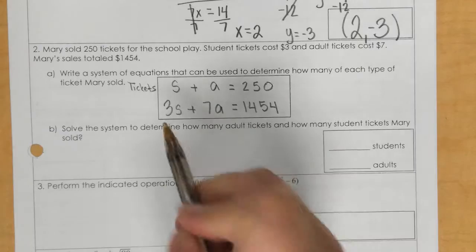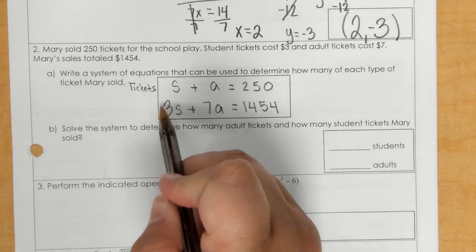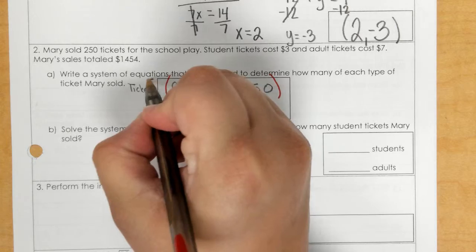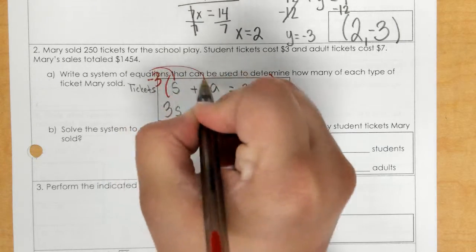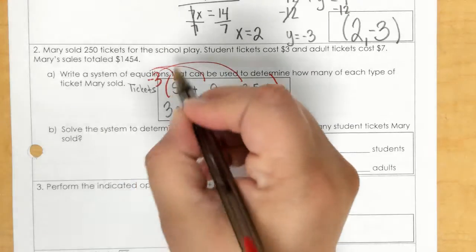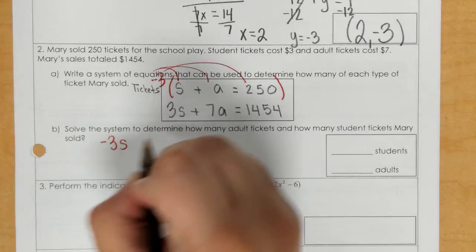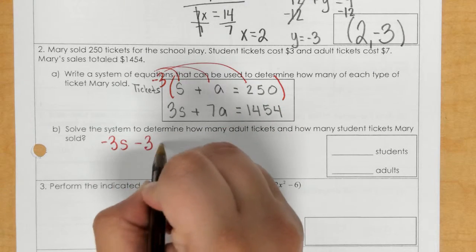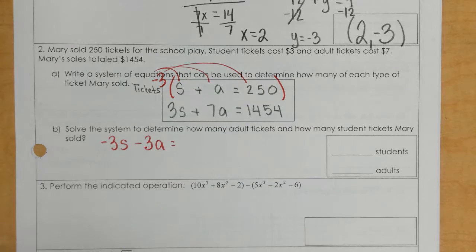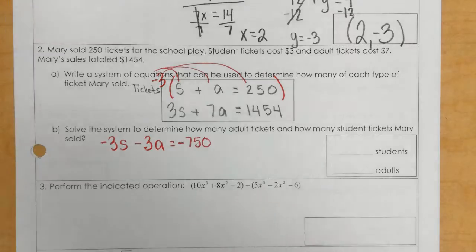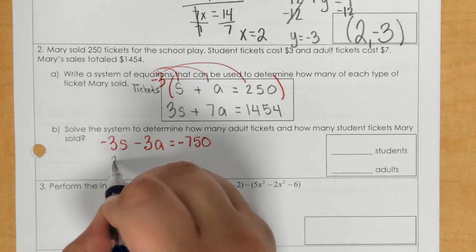So, whatever the first number is here, we multiply by the opposite. So that would be a positive 3. So we're going to multiply by negative 3 to the top equation, to everything. And that would eliminate our s's. So we would have negative 3s, negative 3a, and then negative 3 times 250 is negative 750. So the bottom equation would stay the same.